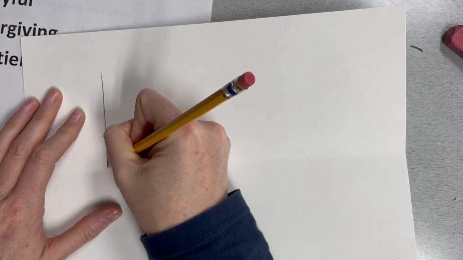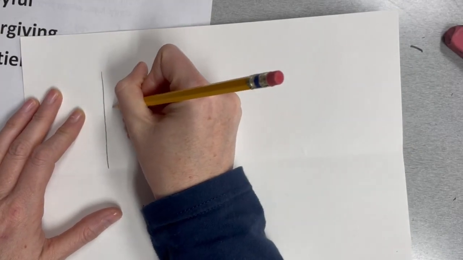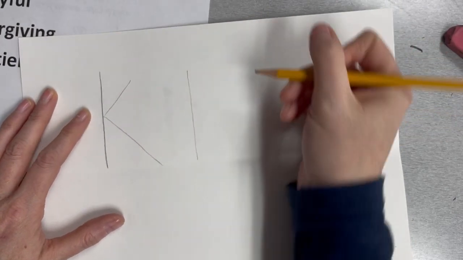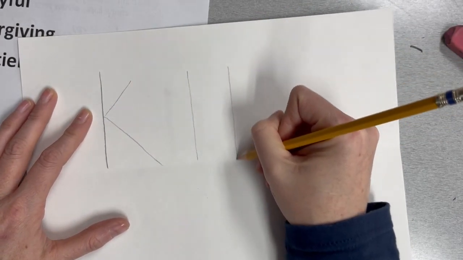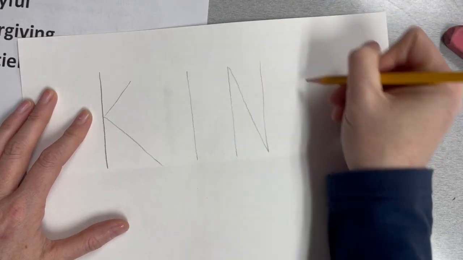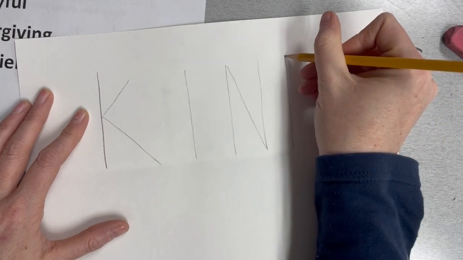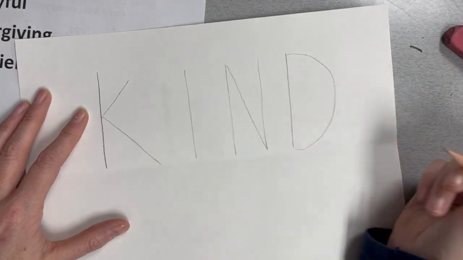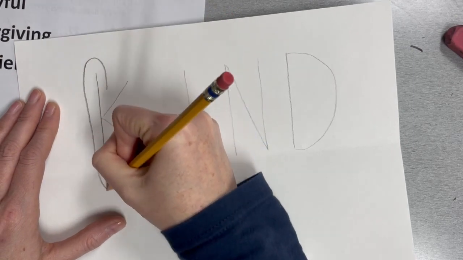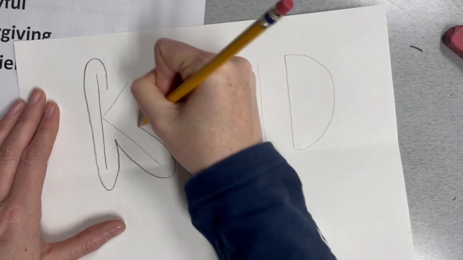I am going to plot then the word kind because I want to be more kind. And kind is a great word to show love. Remember to draw lightly, don't press too hard, and give yourself space between each letter. If the word is longer, start closer to the edge of the paper, but because kind only has 4 letters, I can start in the middle.